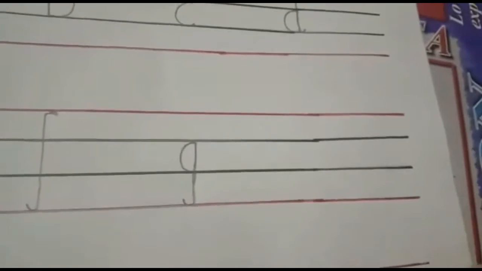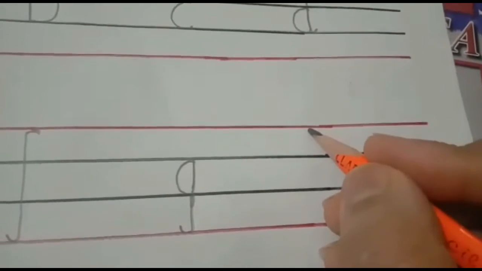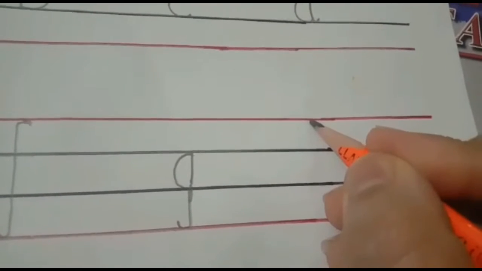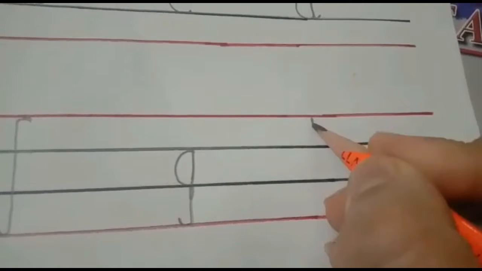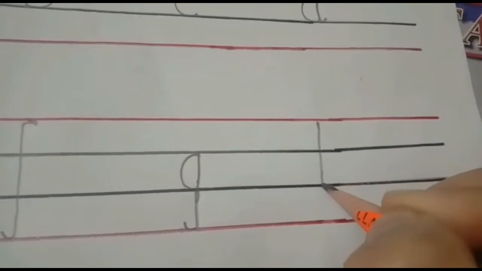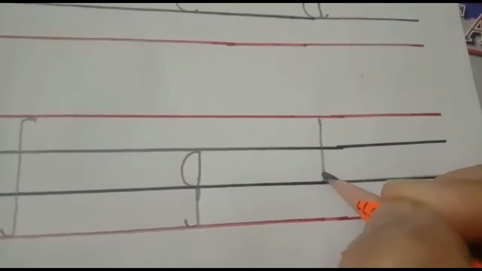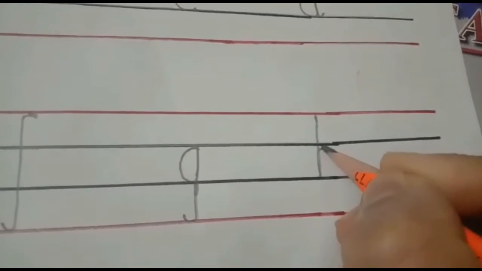Okay. Now what comes after letter G? Yes, letter H. For small h, I will start from the top line. First, I will make a straight line and touch the base line, and here I will go up like this and touch the middle line.